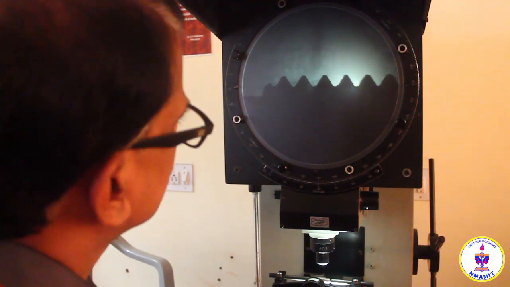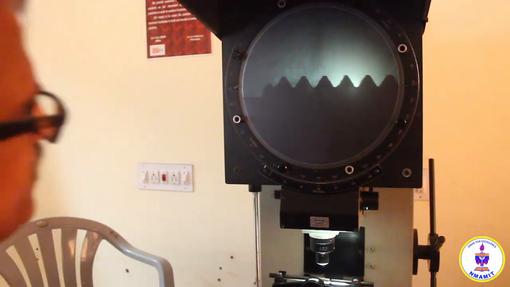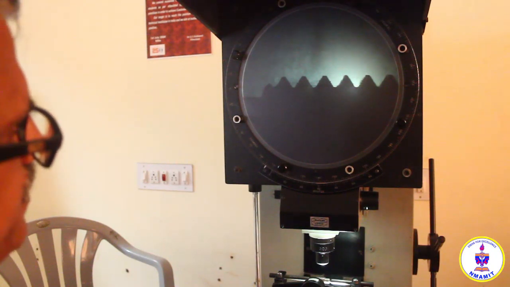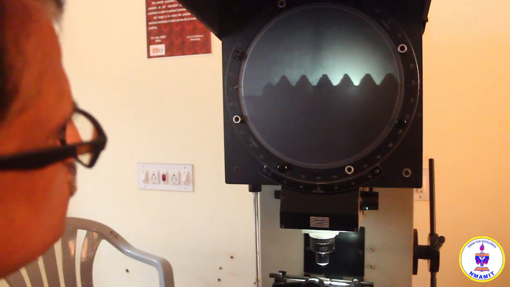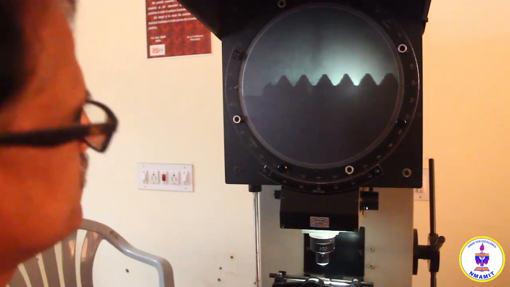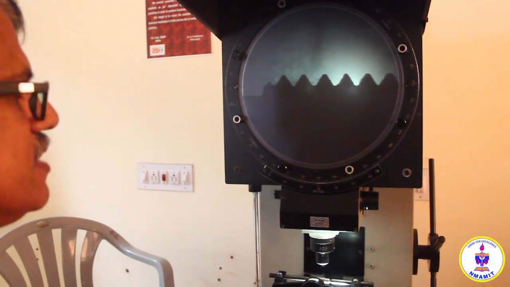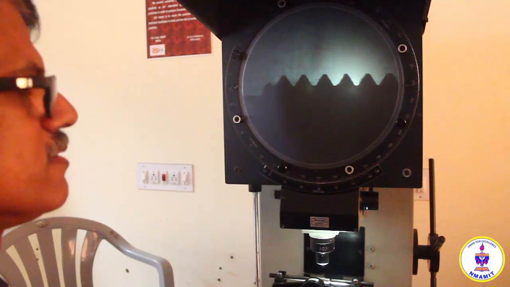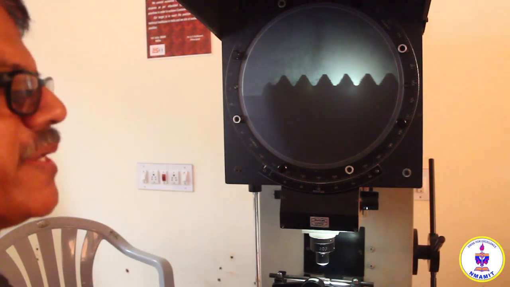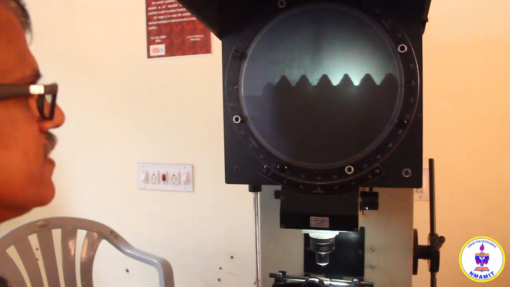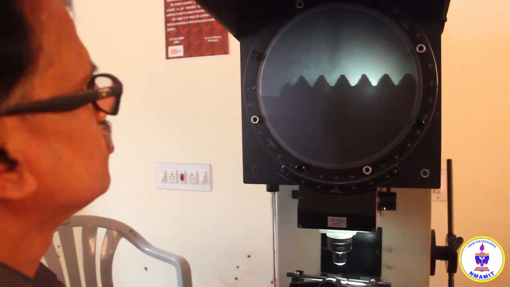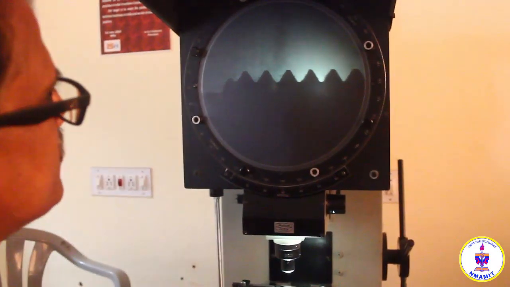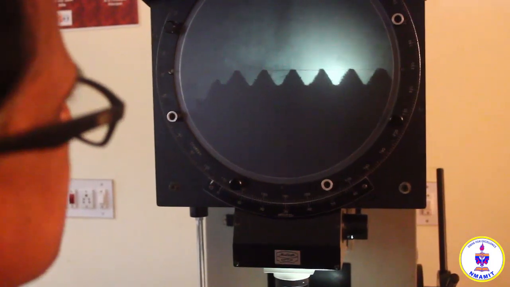So the same cross line is made to coincide with the root of the thread on the other side. So this is the fourth reading. Now the difference between reading number 4 and 3 will give the minor diameter or the root diameter of the screw thread. Similarly, for pitch measurement we can make use of the vertical cross line.